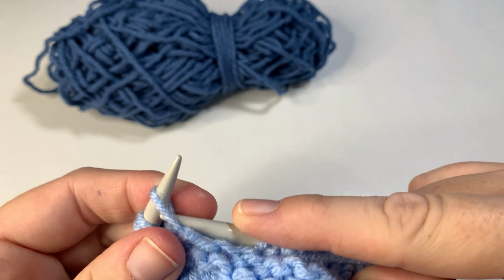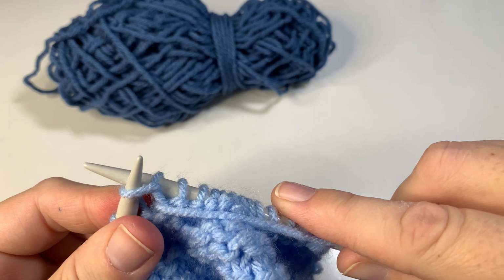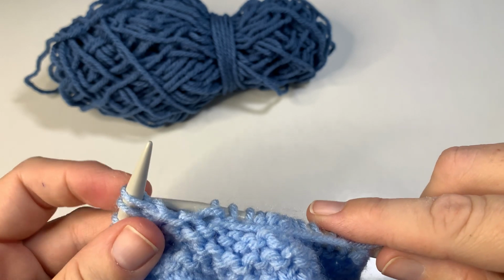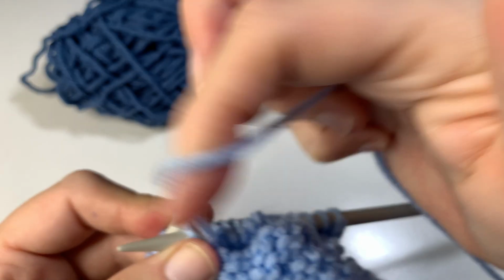Again, in from the back towards the front, yarn over, pivot that needle back, slide off onto your new needle. And this is the purl stitch.